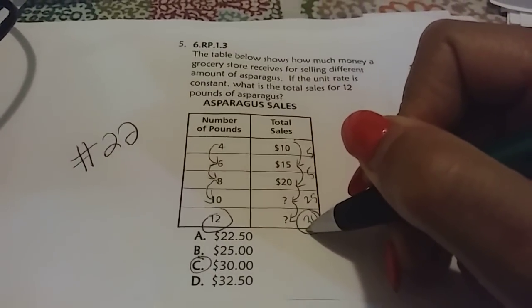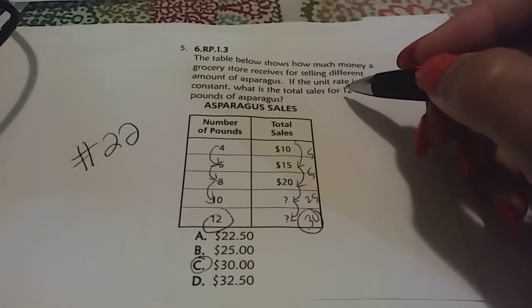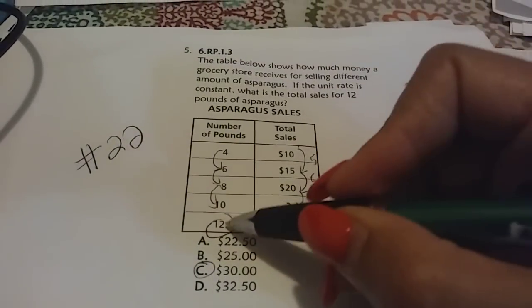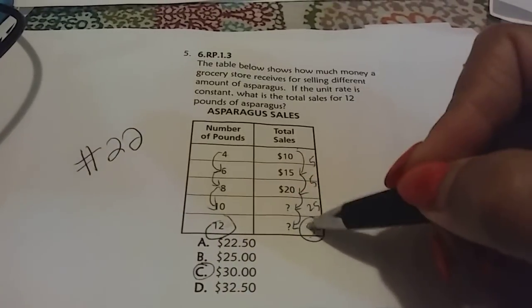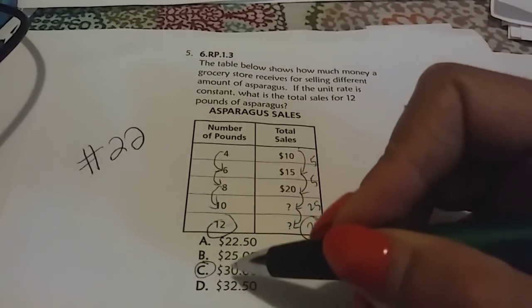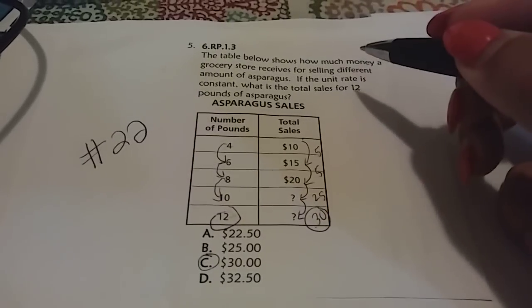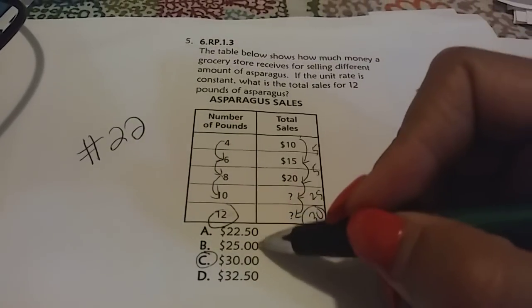Make sure you go to the correct number they're asking you to look for. So it says, what is the sales of 12 pounds? So you want to make sure you're getting the sales of 12 and not 10. So your answer should be 30. Because as you can see, they're going to include 10 to make sure you know you're going back to your question, because 10 is right there.